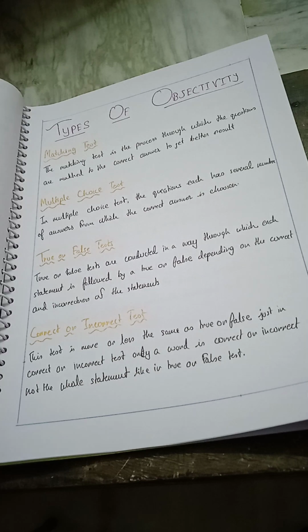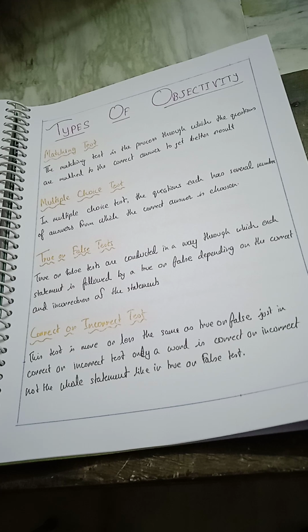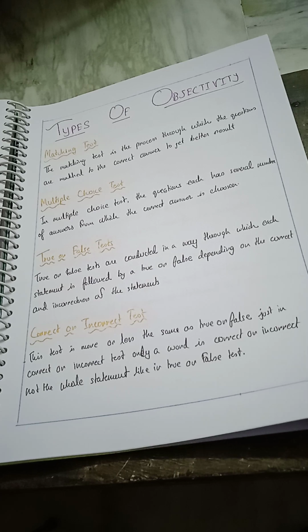In the next one comes the types of objectivity. What are the types of objectivity? All these materials you can get in your prescribed books of your college or university, or you can take the help of the internet, from which I have also written here. All the information you can get on the internet, but there are certain things, the procedures and everything that has to be done. For understanding the procedure, this is the video from which you can understand it, and you can also take help from my video about writing.